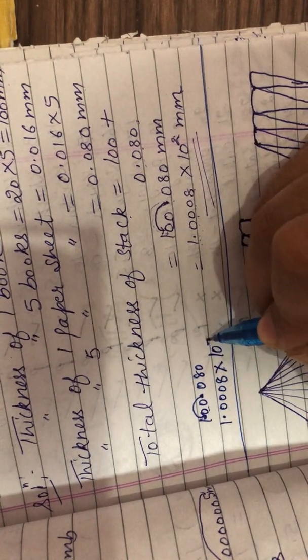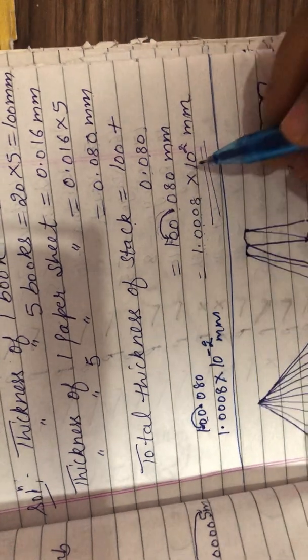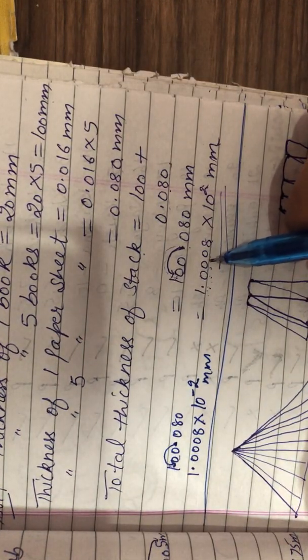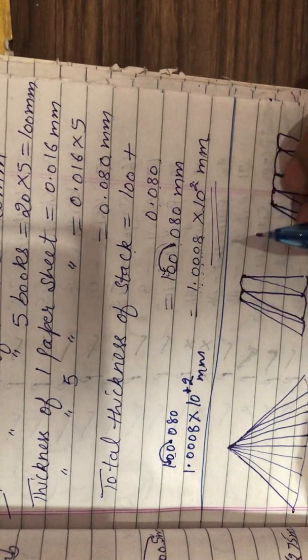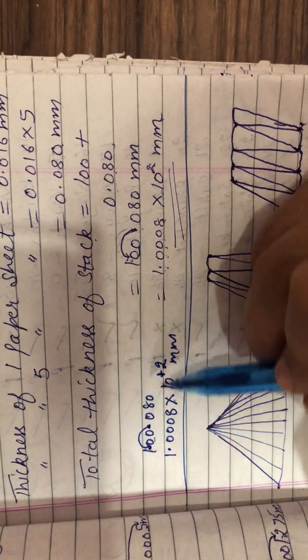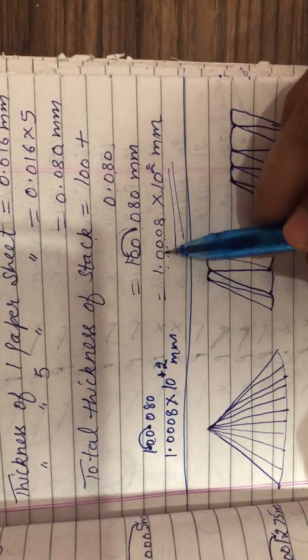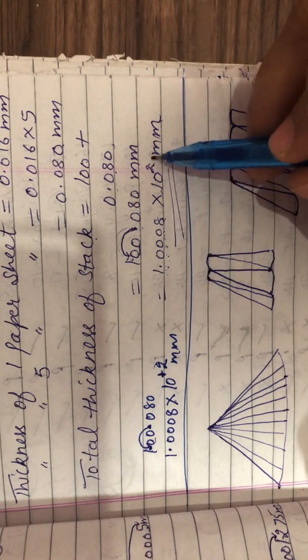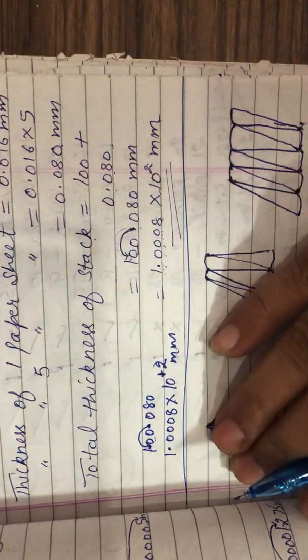So it becomes 10 raised to power 2. So this is the standard form of this number, 1.0008 into 10 raised to power 2. Whenever decimal will shift in the front, we'll express it with positive exponent. So 1.0008 into 10 raised to power 2 mm is the total thickness of this stack.